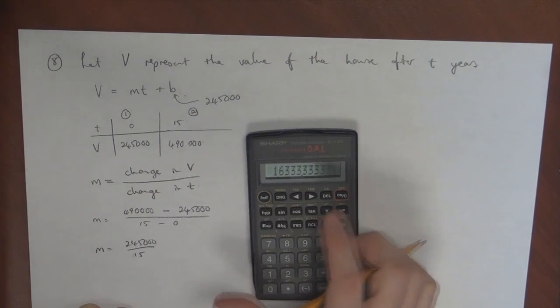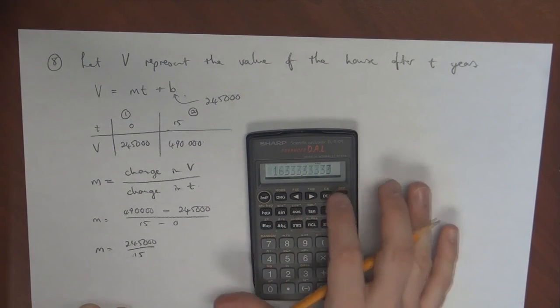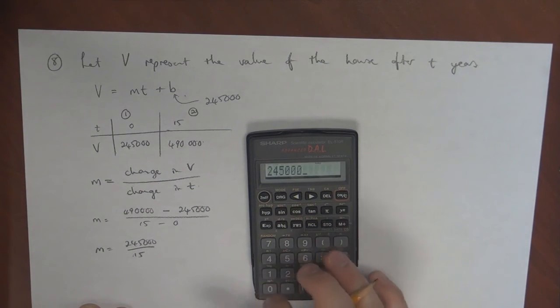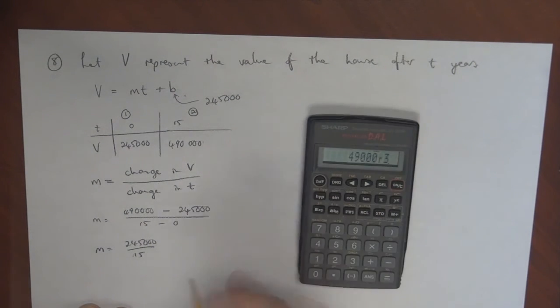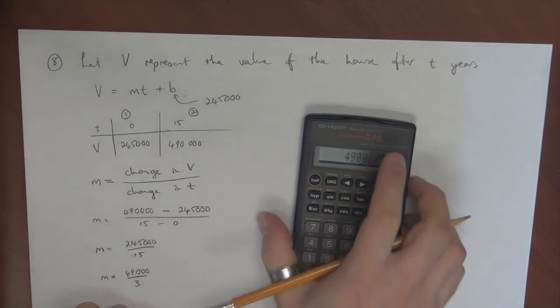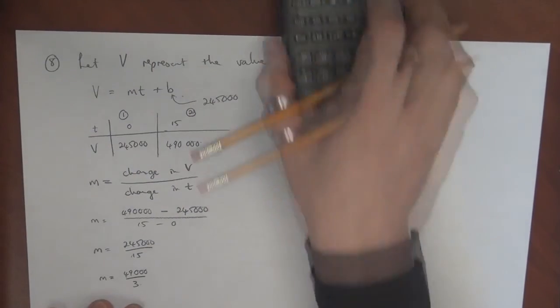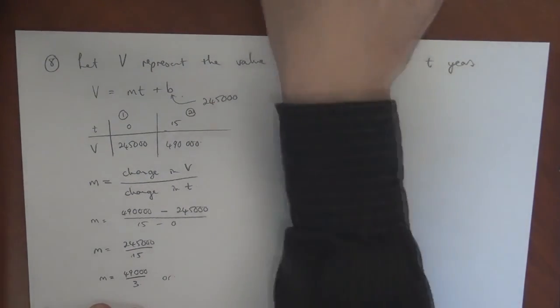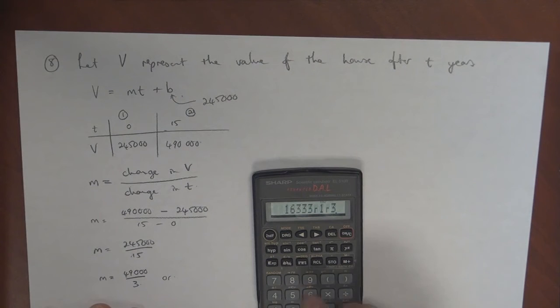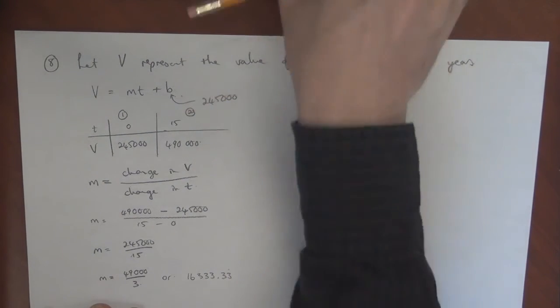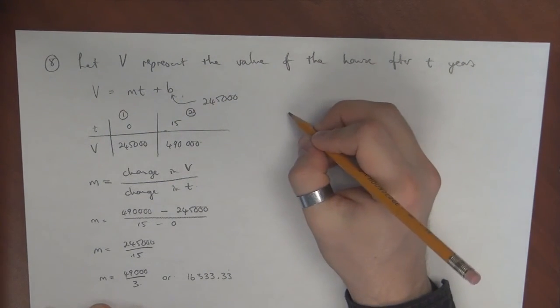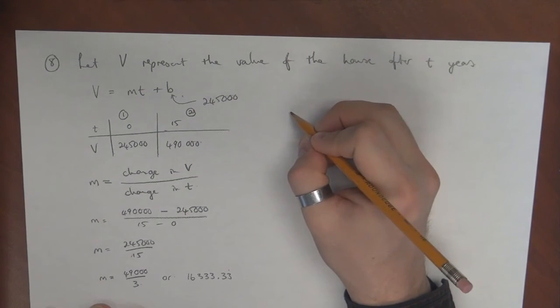So you can round it as a decimal, or I prefer to keep it as a fraction so that I can interpret the slope a little nicer. That simplifies to 49,000 over 3, but there's multiple ways you can do it. Or it's 16,333.33 repeating. It's all the same. Whichever one you prefer, to be honest.